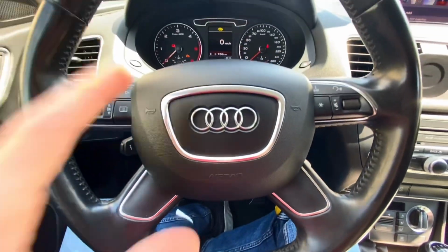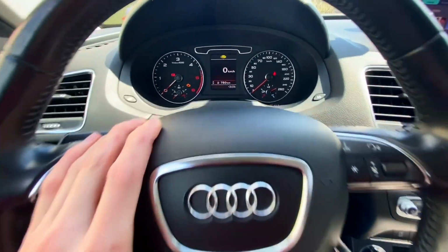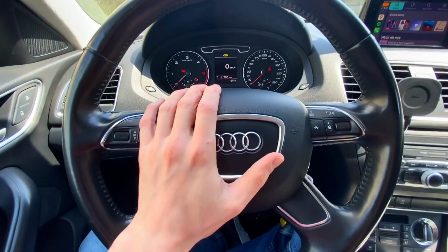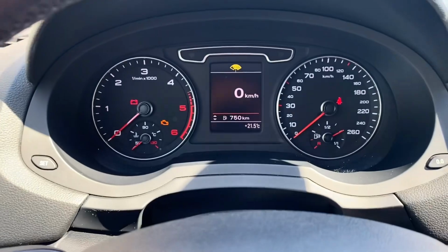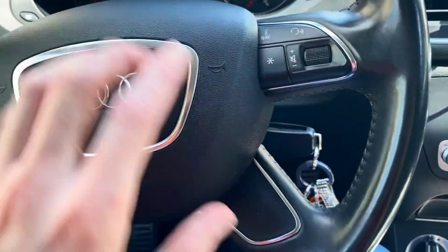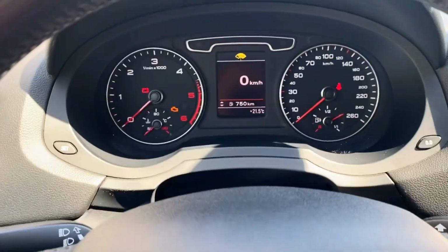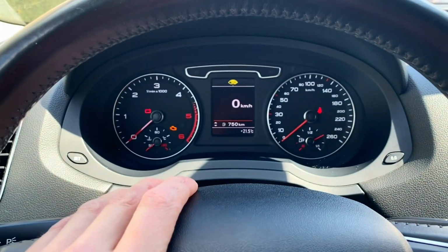Hey guys, today we are in Audi Q3 8U. This is the first generation Audi Q3 and I'm going to show you how to check the engine code over the instrument cluster. So we have the engine turned off, but the ignition is turned on, and we have our normal operation mode over here.